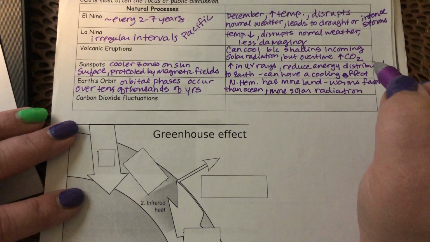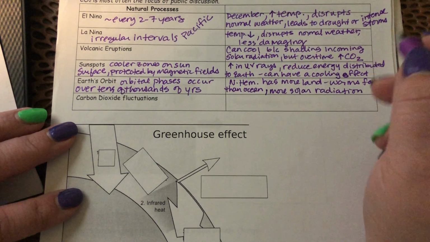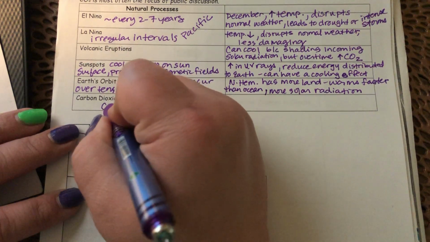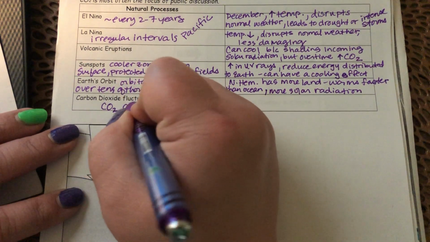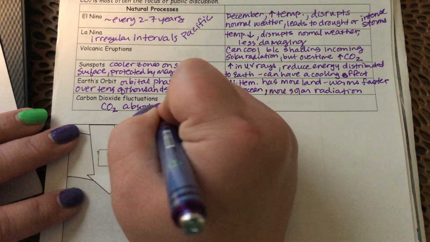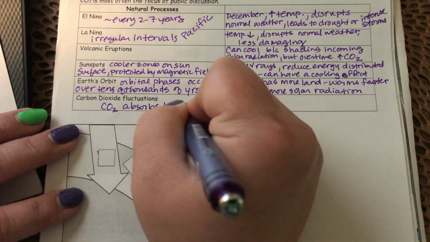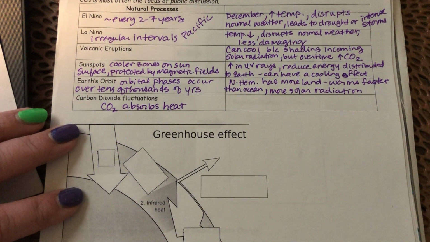Okay, carbon dioxide fluctuations, okay? Just remember, carbon dioxide absorbs heat, okay? And carbon dioxide stays a long time in our atmosphere, is the problem, okay?